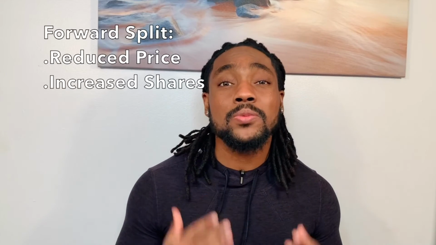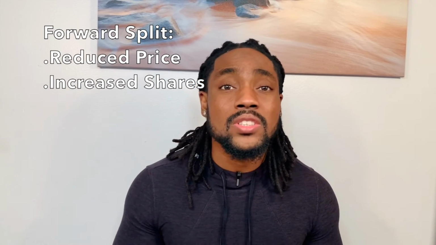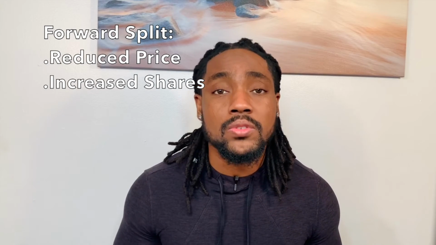A forward split is typically done when the shares of a company grow so high that most investors can't afford it. So this reduction in price makes it more affordable to investors like myself.